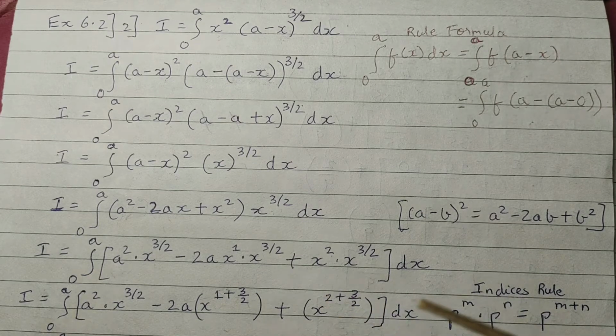According to the indices rule, p raised to m into p raised to n is equal to p raised to m plus n. Now lower limit is 0, upper limit is a, bracket open. According to this rule, the indices will get added.